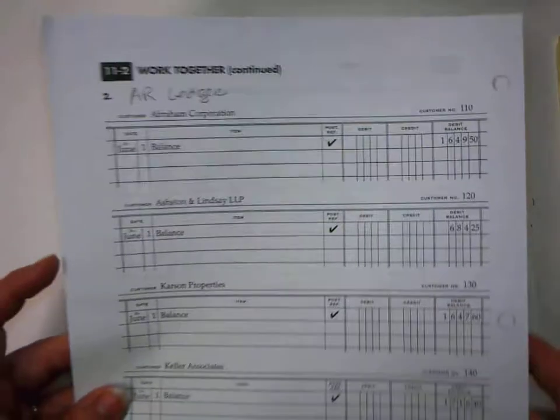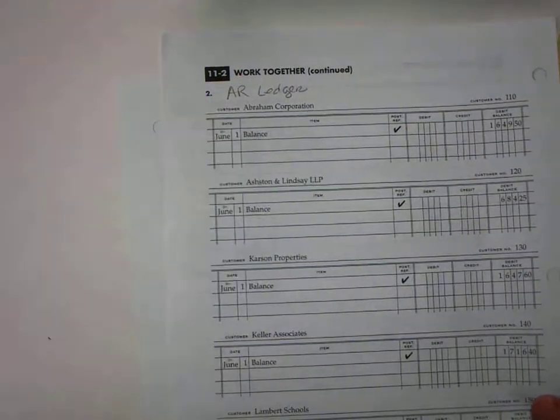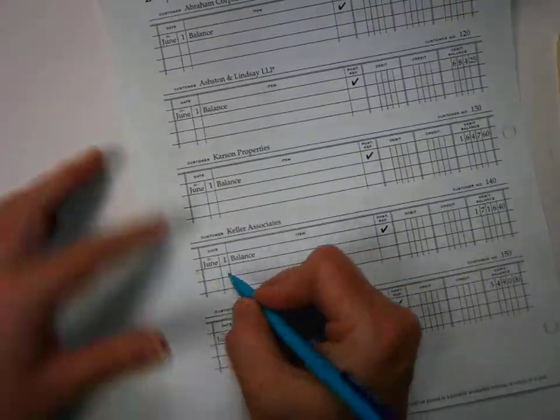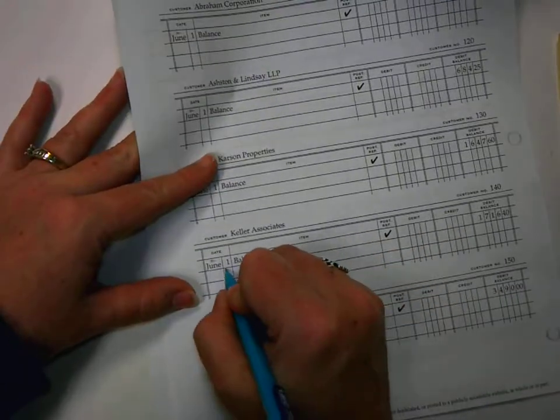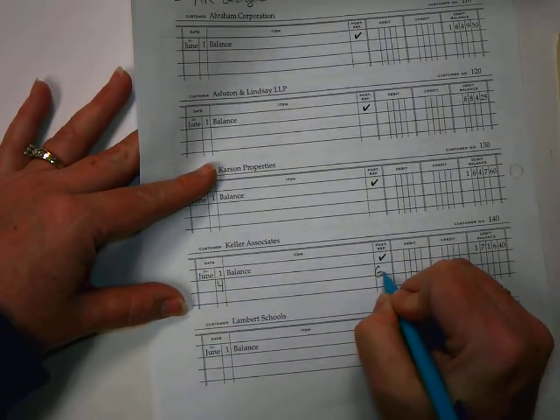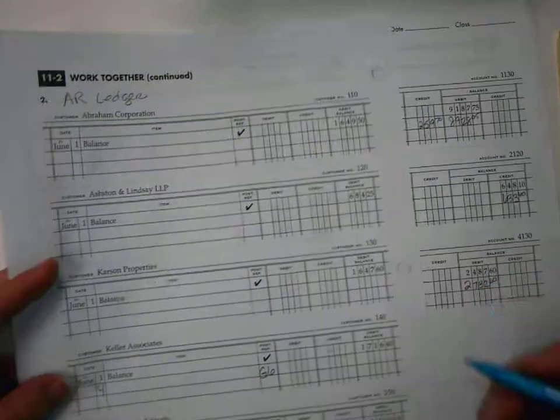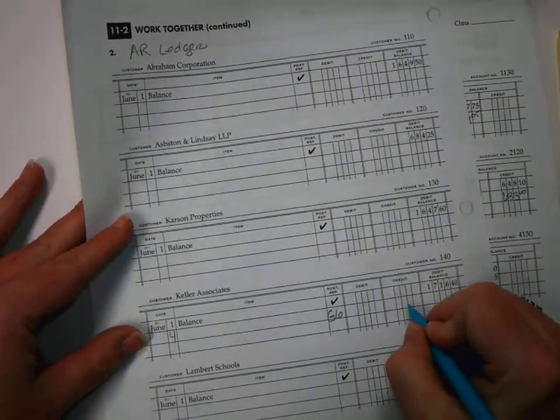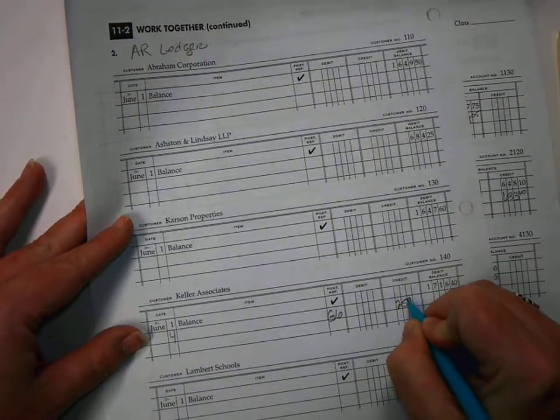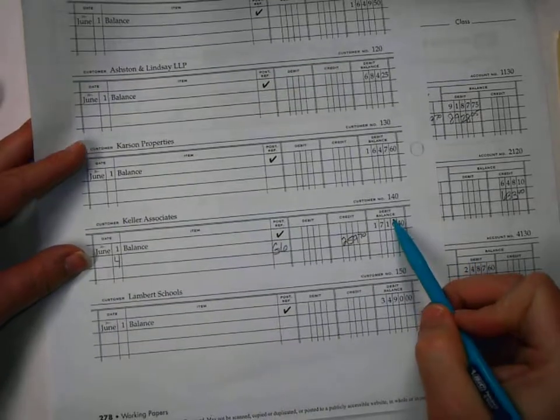And for Keller Associates, for our individual ledgers, the 4th, G6 for $259.70. Again, it's a normal debit balance.